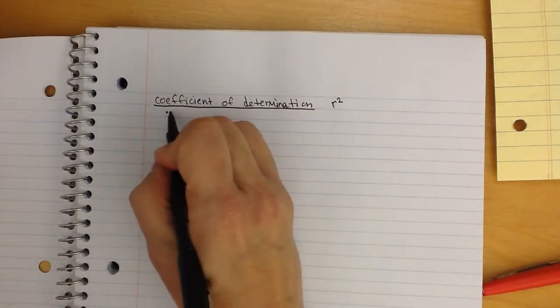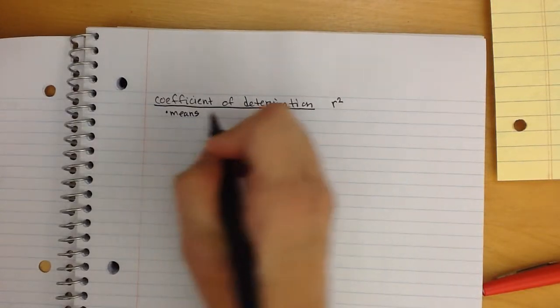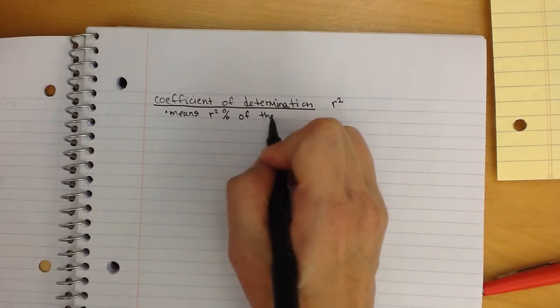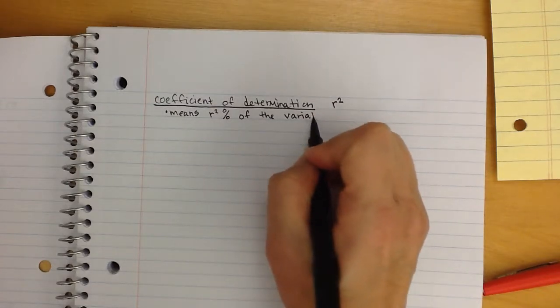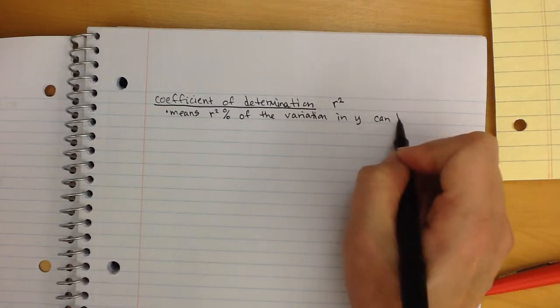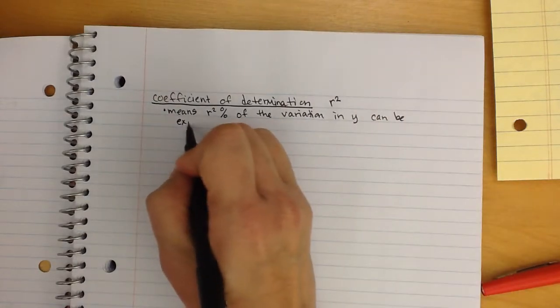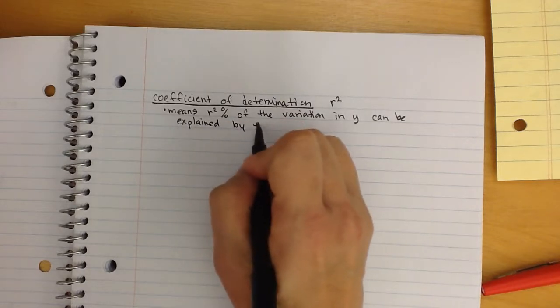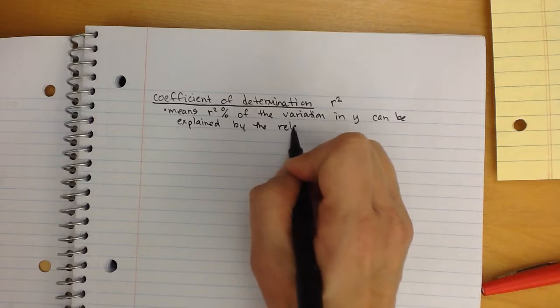And what it means is that r squared percent of the variation in y can be explained by the relationship between x and y.